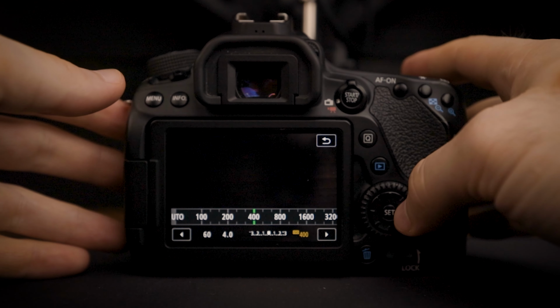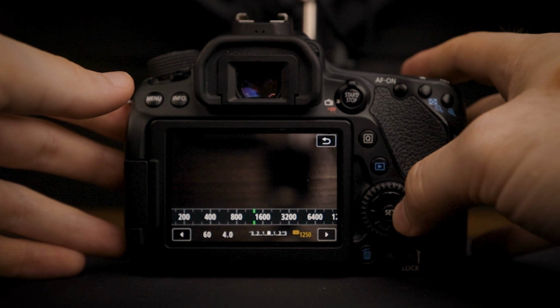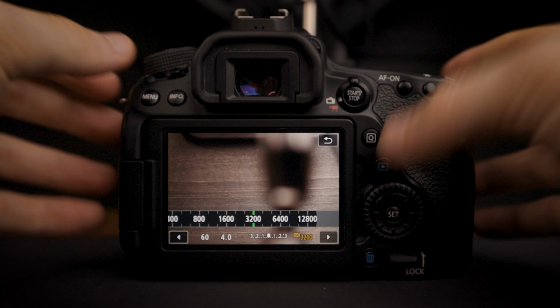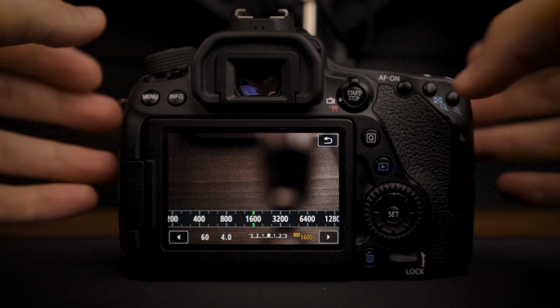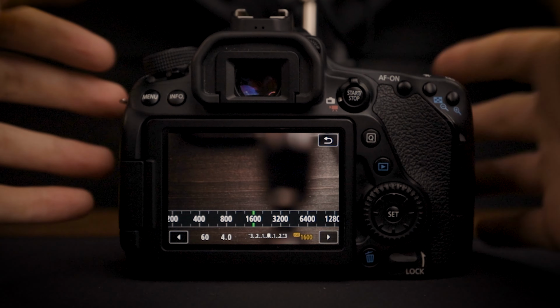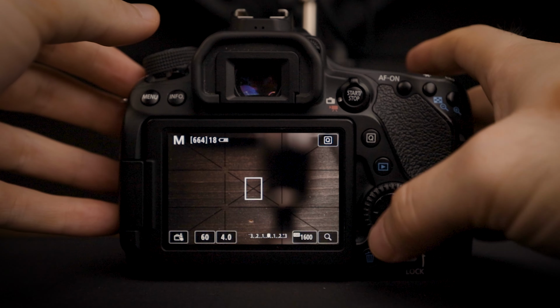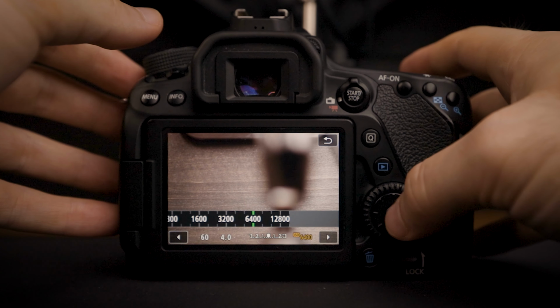Now, as I select my ISO and start to increase it, you'll notice that the image does get brighter and you're able to start seeing more and more. This is because all of that light is being added in camera and helping expose the image properly. However, if I were to take this photo and take it into post-processing, I would start to notice more and more noise the further up in ISO that I end up going.